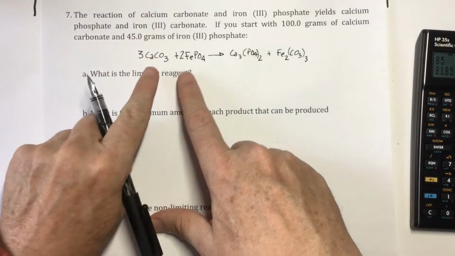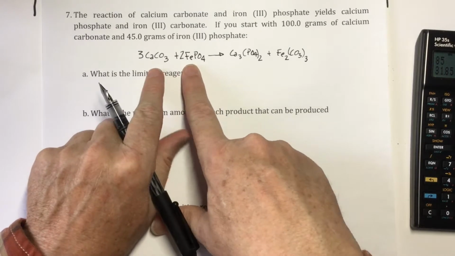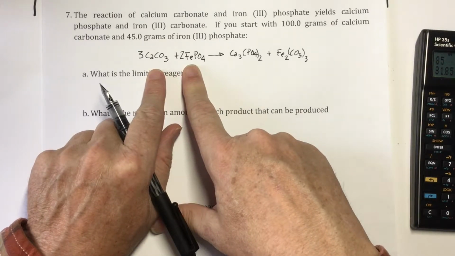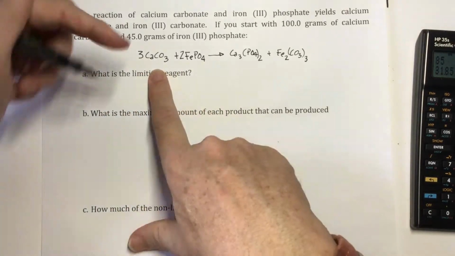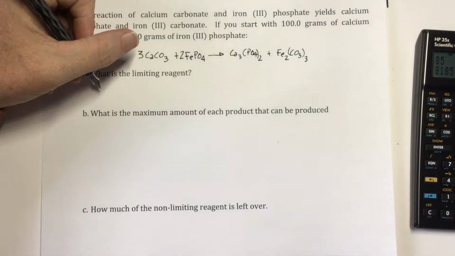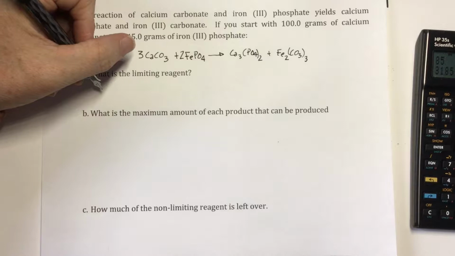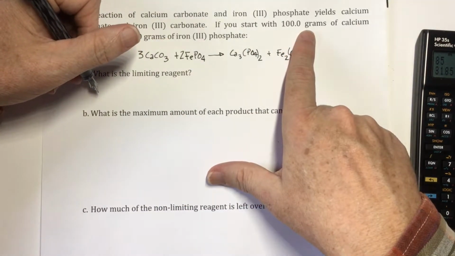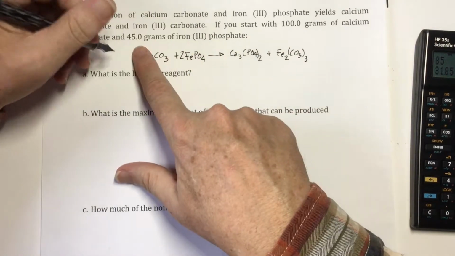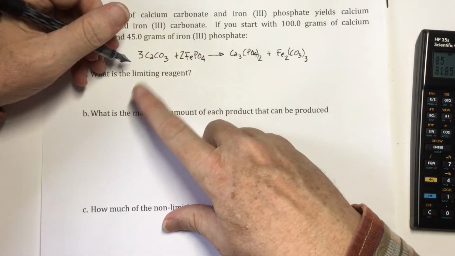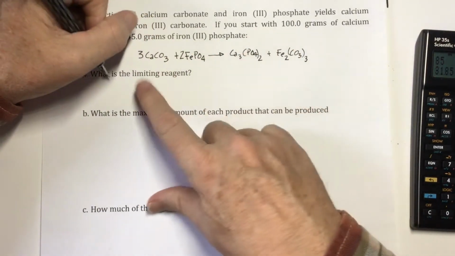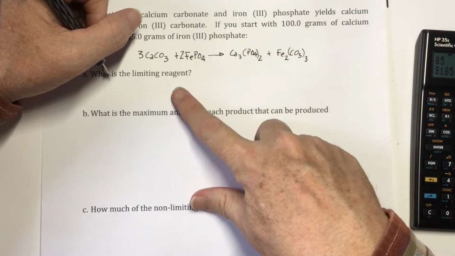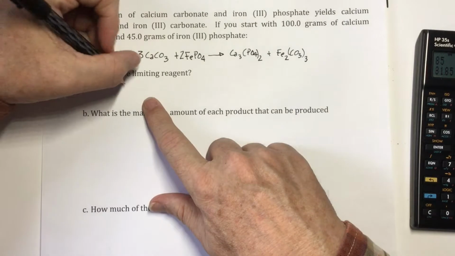Well, as always now, to calculate my limiting reagent, I will just compare my 2 reactants using a stoichiometry. And in this case, I'm going to go ahead and start with my calcium carbonate. 100 grams, 45 grams. It would seem that the iron 3 phosphate is going to be limiting, right? I only have 45 grams of it. So let's double check, though, because we can't assume by comparing masses. We must compare moles, and that's what stoichiometry will do for us.